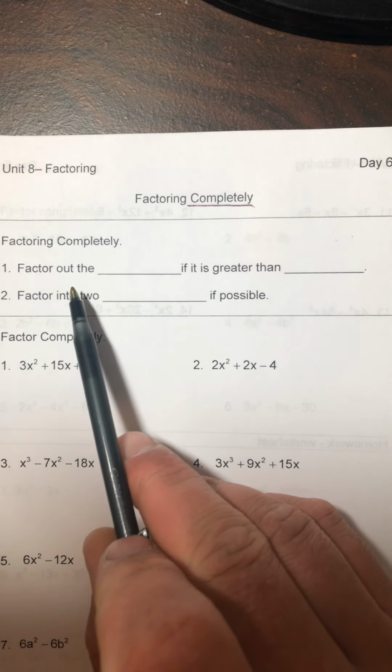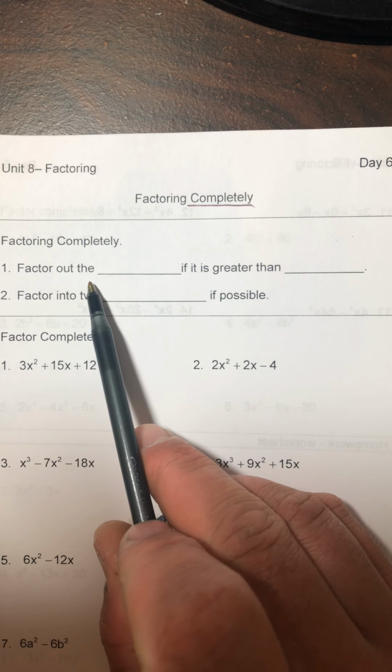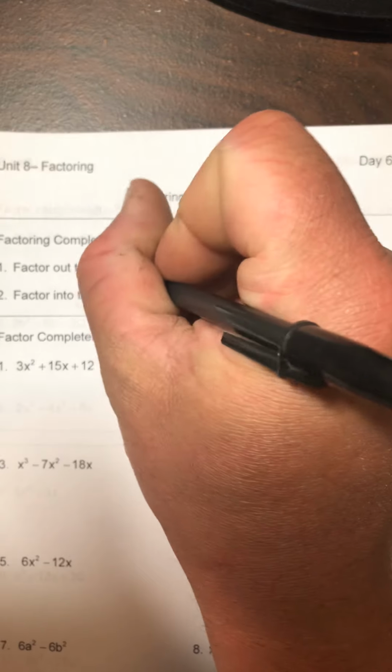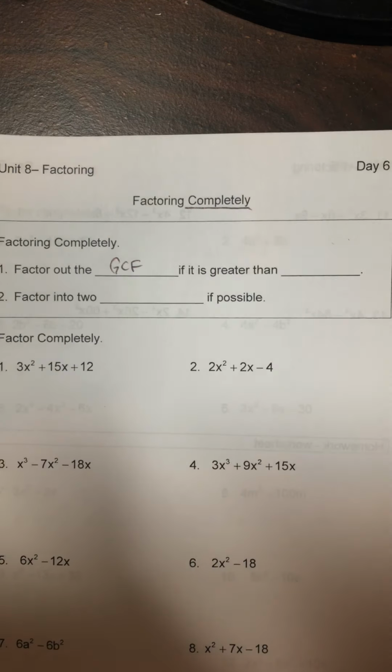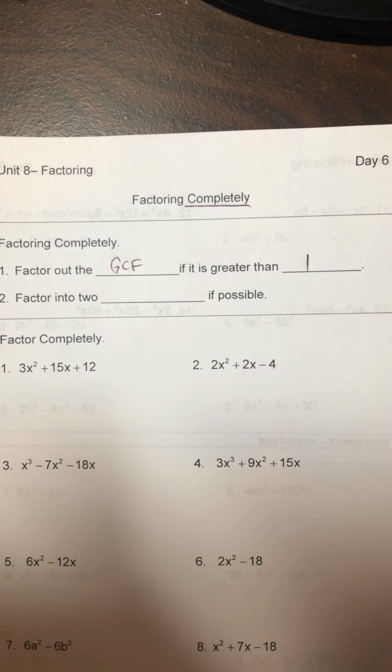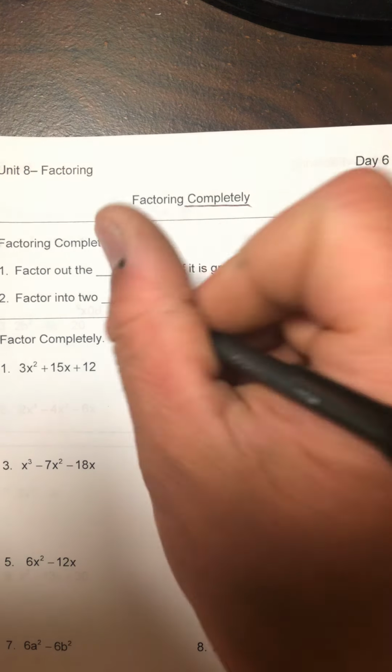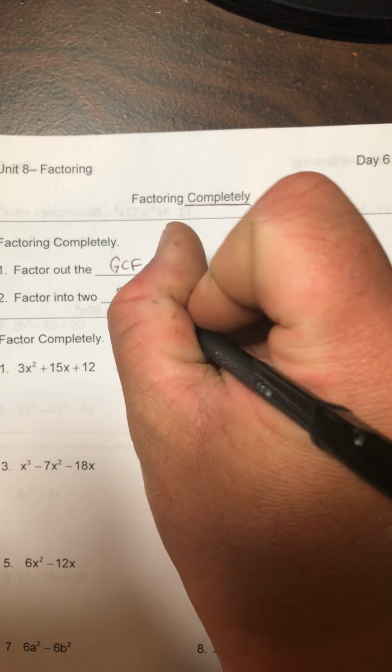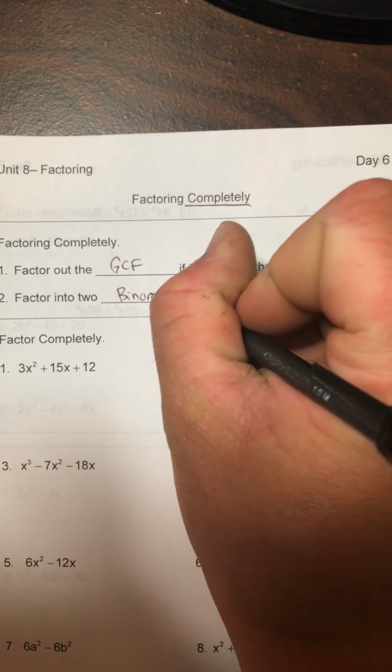Some steps, if you want to follow these steps. Anytime you're factoring, you always want to factor out the GCF first. Except today, that's not going to be the only step. Most likely there's going to be more than one step. Take out the GCF if it's greater than 1, and then we're going to try to factor into 2 binomials. There's a couple of different ways to do that.